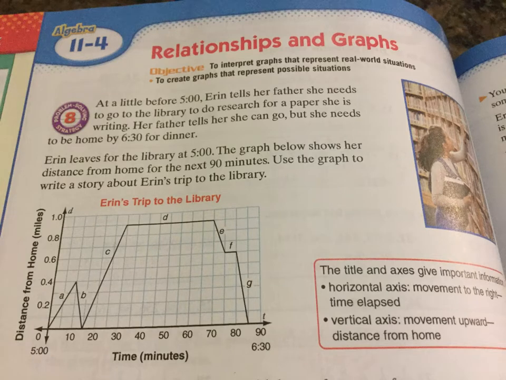Today we are doing 11.4, Relationships and Graphs. And here you'll notice I have taken a picture of the 11.4 section, and there is an excellent graph here that I want to go over. Each of these questions is going to have a little story to go behind the graph, or having to deal with the graph. So for this particular graph, this is talking about Aaron's trip to the library.